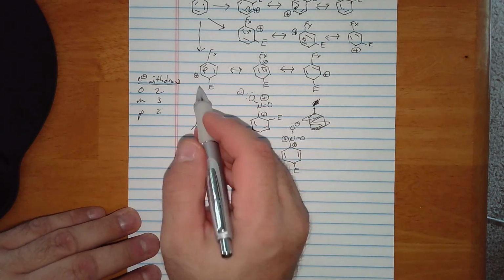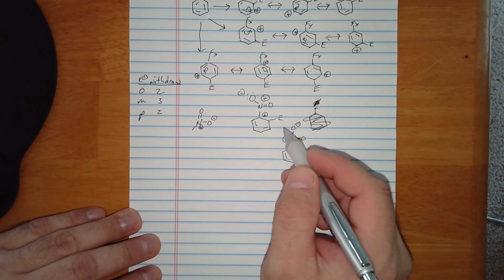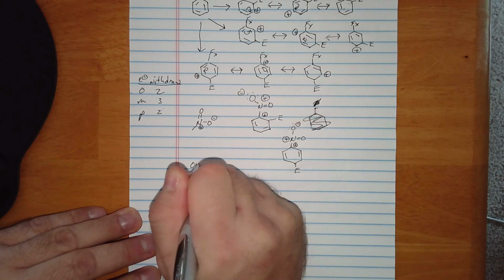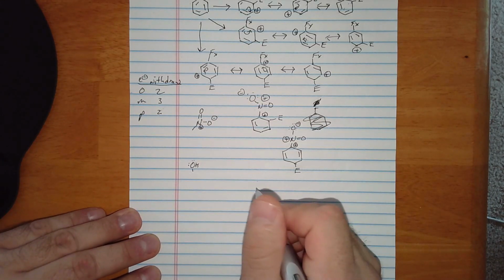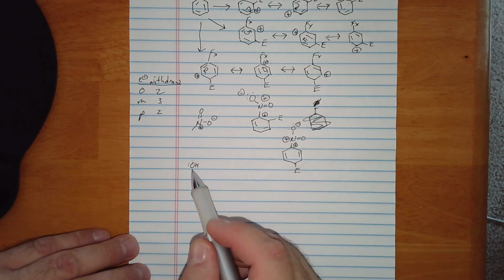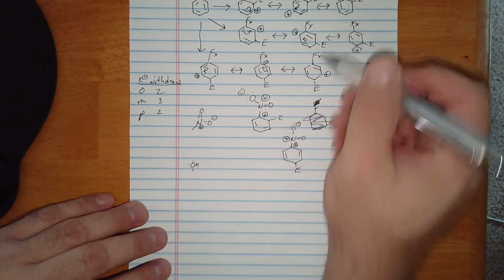Now let's switch to an electron releasing functional group. What is an example of an electron releasing functional group? A good one is the alcohol. And again, in order to figure out how this affects the substitution, we have to look at this intermediate.